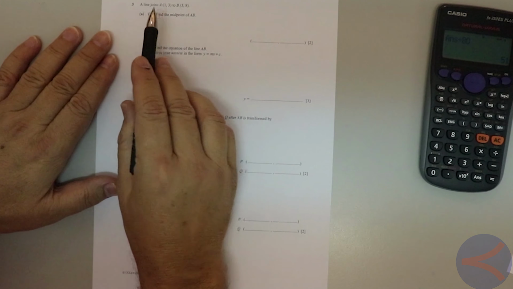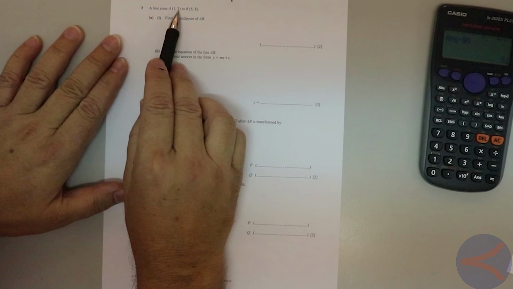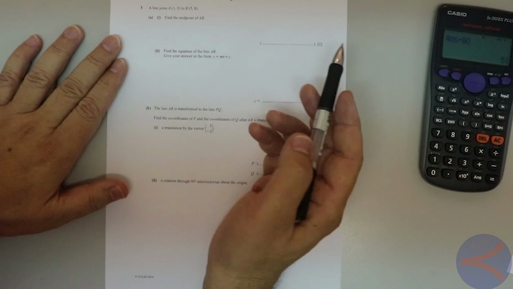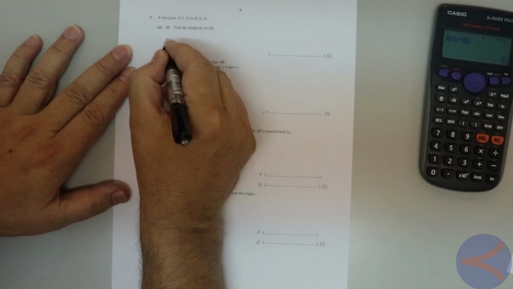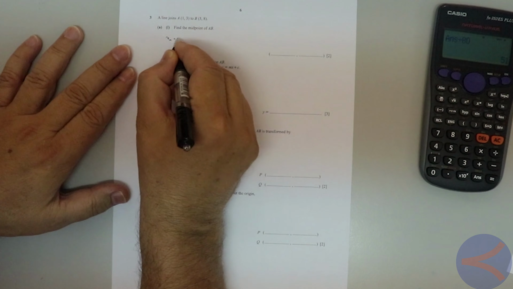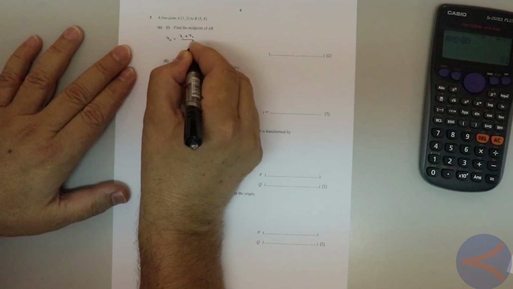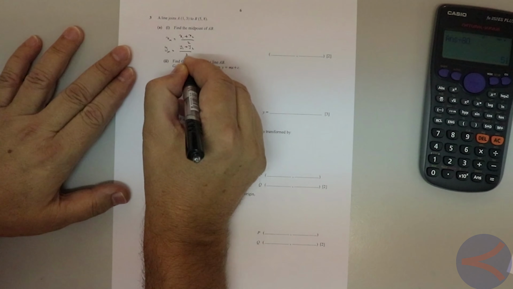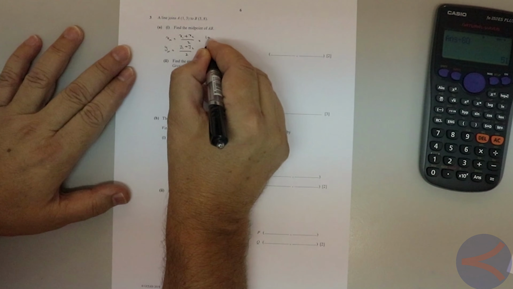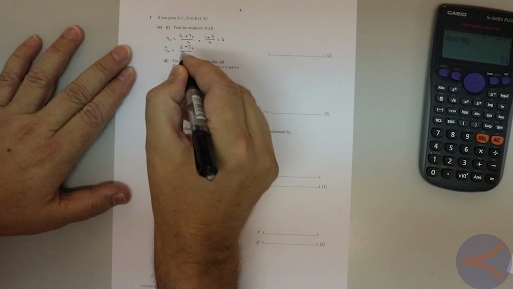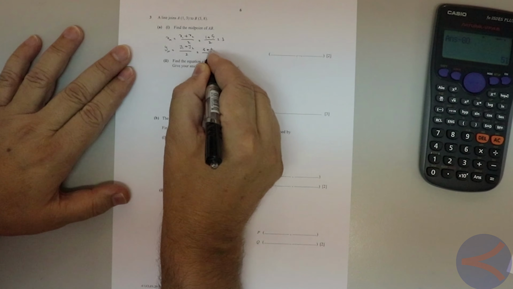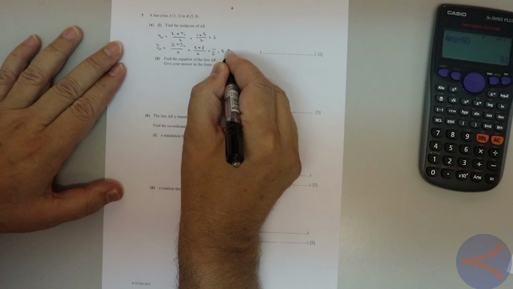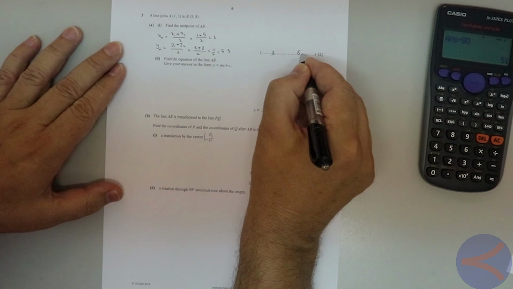Okay, we have a line AB, a line joining these 2 points. Find the midpoint of these 2 points. You know that x of midpoint is equal to x1 plus x2 divided by 2, and y of midpoint also is y1 plus y2 divided by 2. Therefore, it will be 1 plus 5 divided by 2, which is 3, and here 3 plus 8 divided by 2, which is 11 divided by 2, which is 5.5. Therefore, the answer is (3, 5.5).